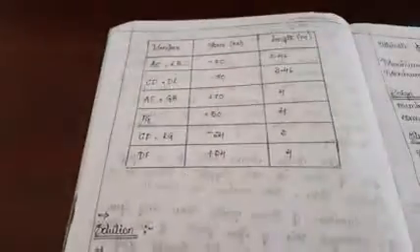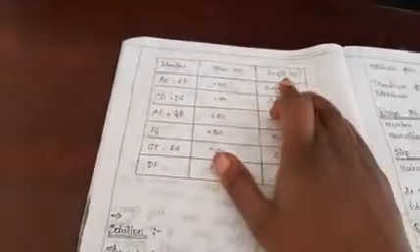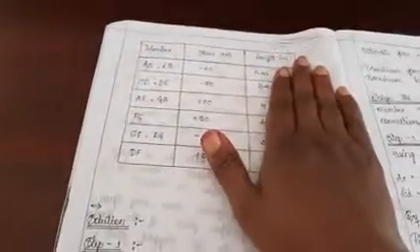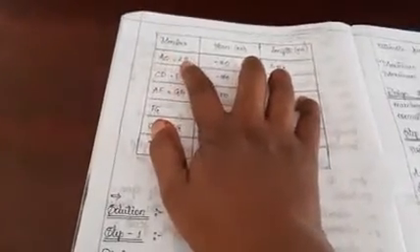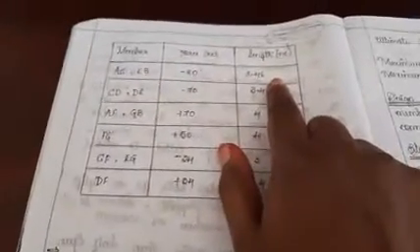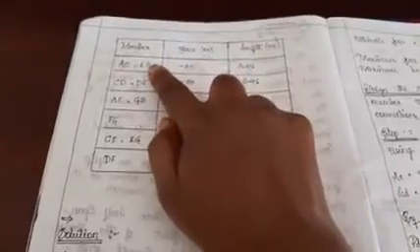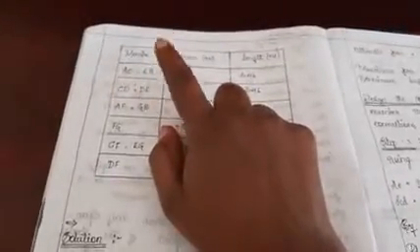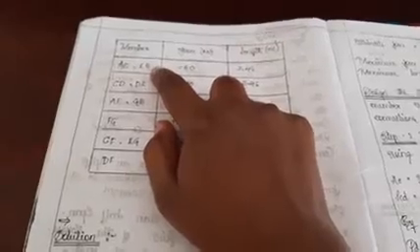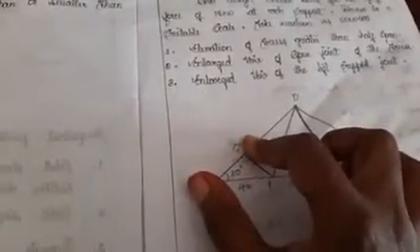So come, let us see the table. What have they given in the table? First column is member, second column is force, and third column is length. In this, AC comma EB. Force, they have given minus 80, and the length also they have given, that is 3.46 meter. What is this AC and EB? Whether it is a top chord member, a bottom chord member, or an inner chord member. So let us see, where is AC? AC means top chord member.